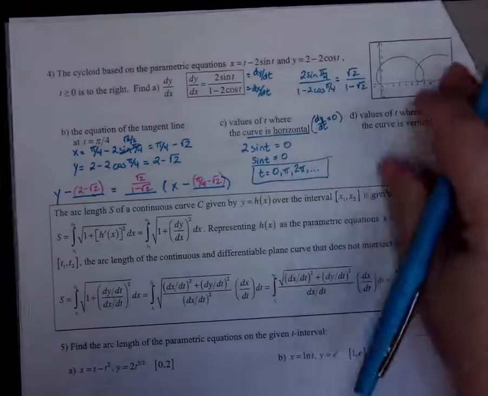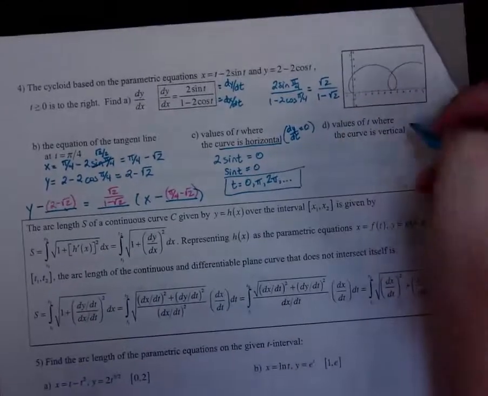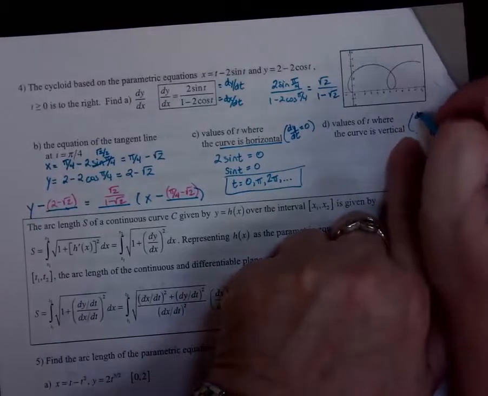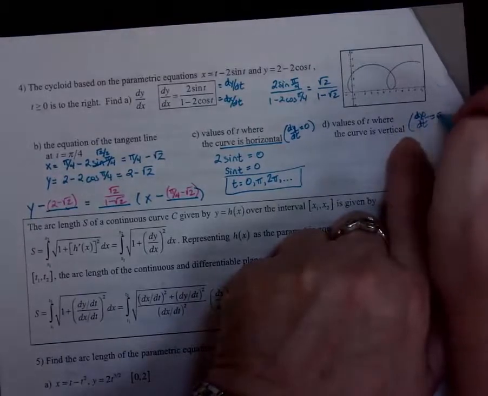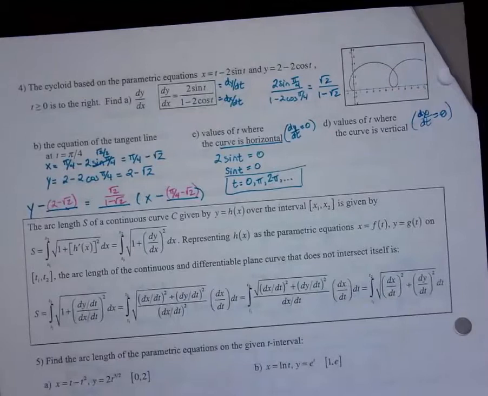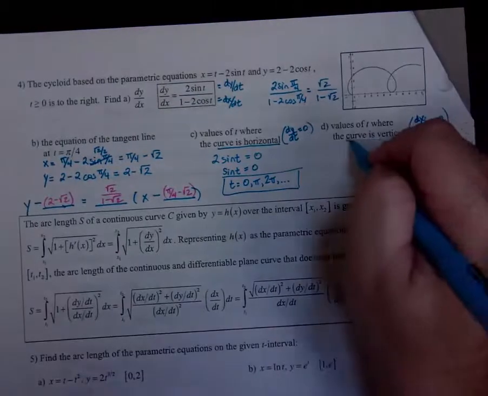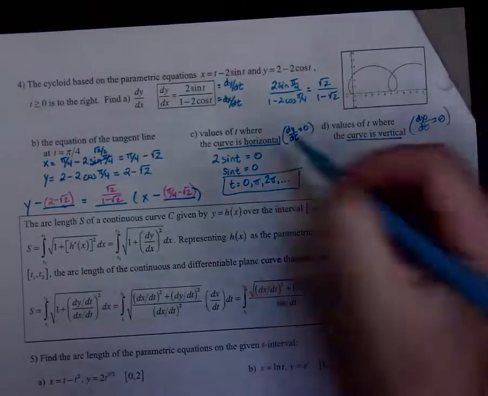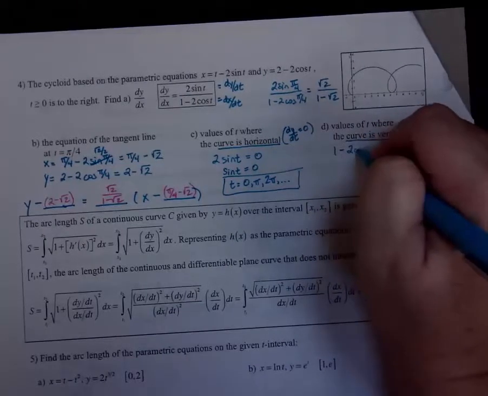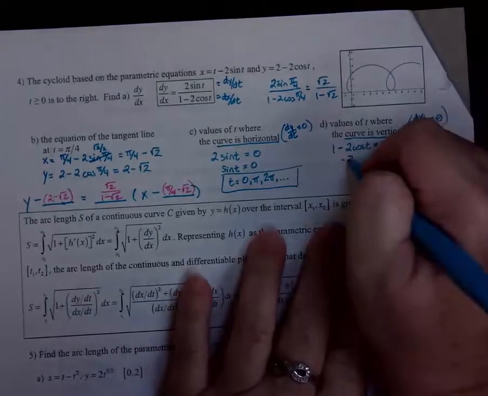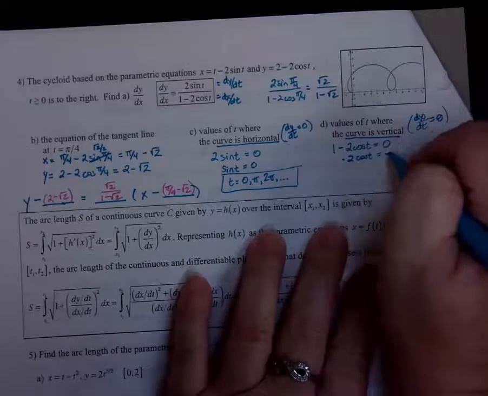If we do the vertical, that's where we set what equal to 0? Dx/dt. So that's for later when I'm studying, to remind myself where I got this stuff from. Dx/dt is 0 when the curve is vertical. So dx/dt is the denominator: 1 minus 2 cosine of t equals 0. Minus 1. So negative 2 cosine t equals negative 1.